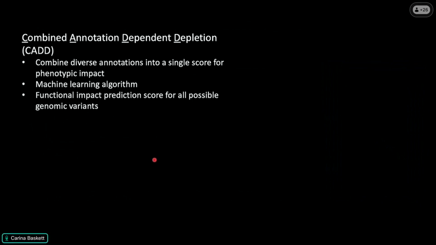So the approach that Julia took was that she followed the combined annotation-dependent depletion framework, which is CADD in short. And this is not a term that we came up with ourselves. This was first developed for humans, and they came up with this term.